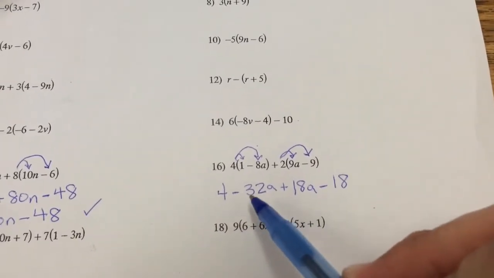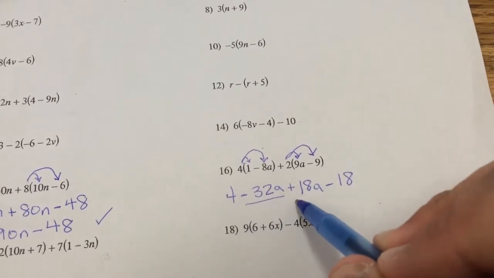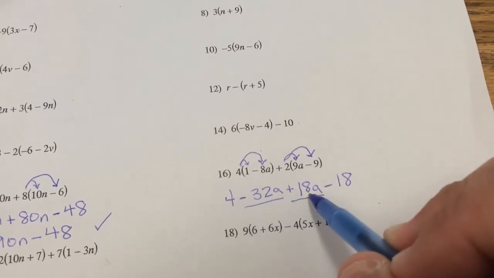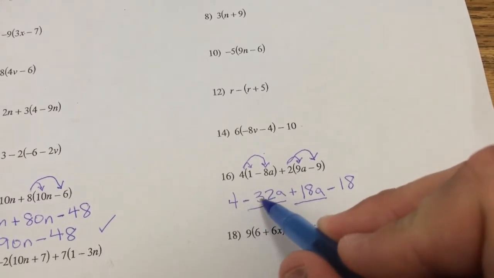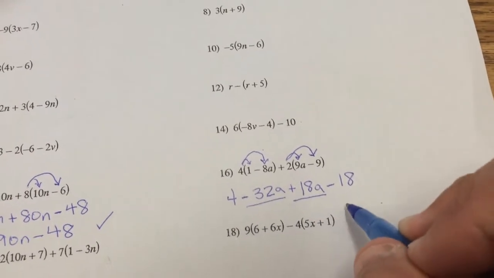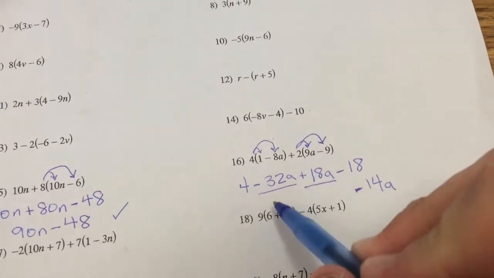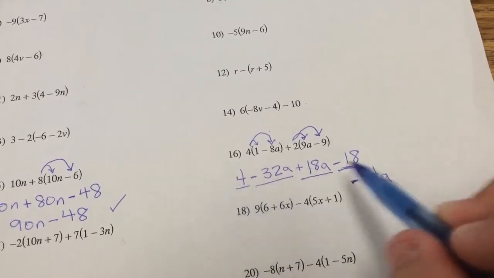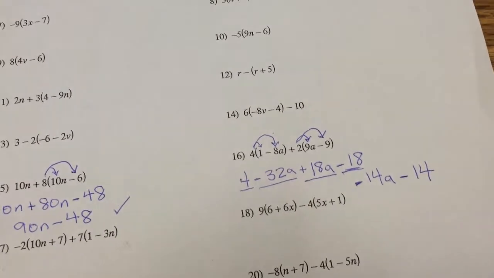Now I'm going to look for like terms. I've got my negative 32a and my positive 18a, which I will do 32 minus 18 is 14, and I know it's going to be negative because my negative sign is attached to the bigger number. So I have negative 14a, and then I've got a positive 4 and a negative 18. 4 minus 18 is going to be minus 14. All right, we're ready to move on.